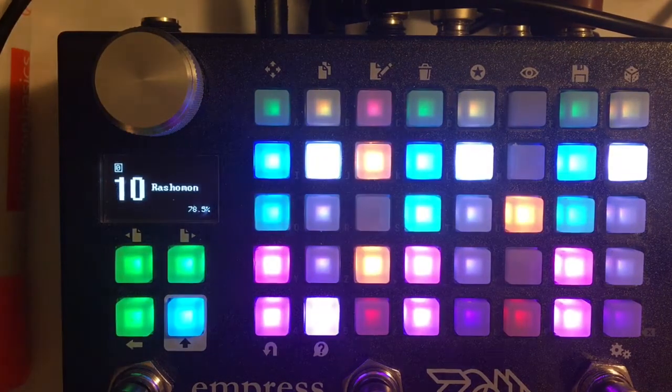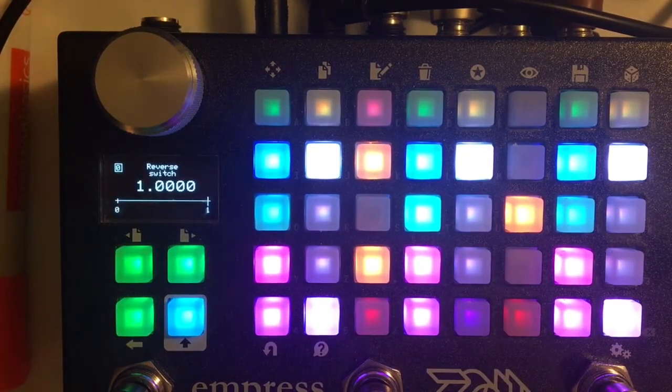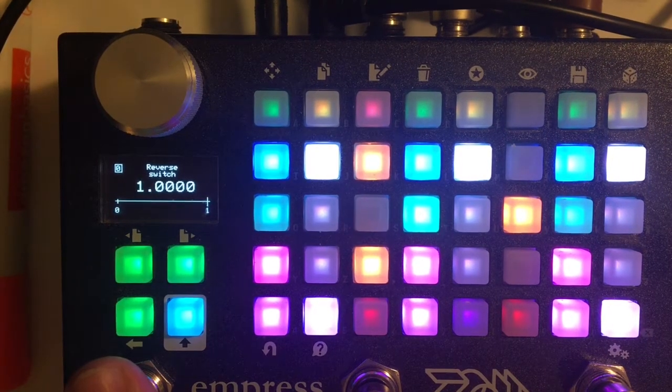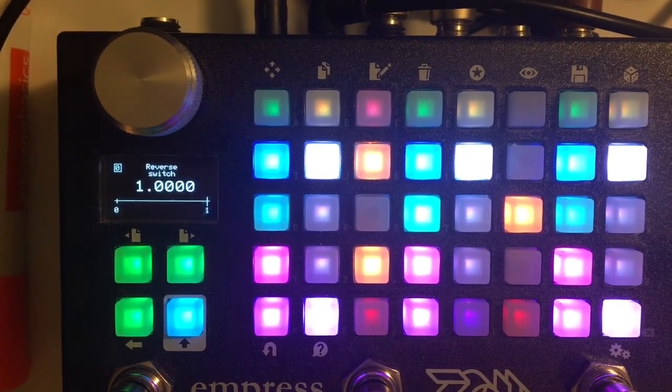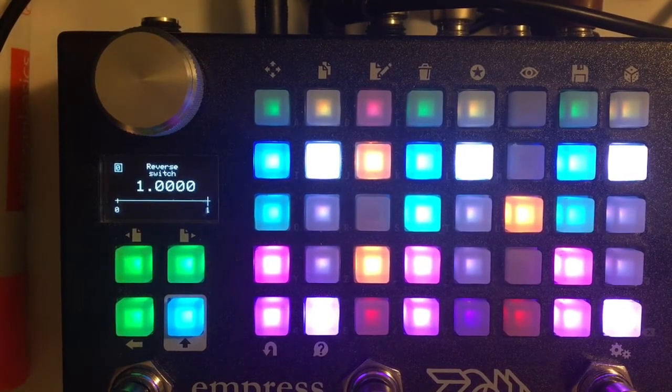I've got a Yamaha Reface CP here. So I can record, so that's loop 1.